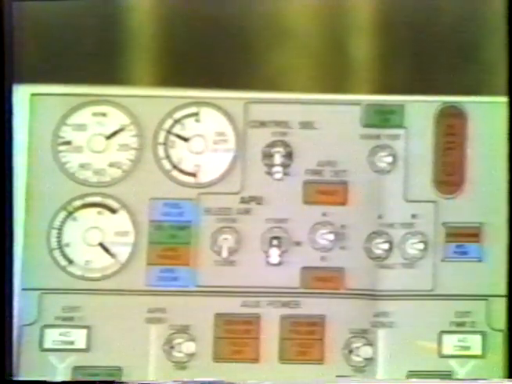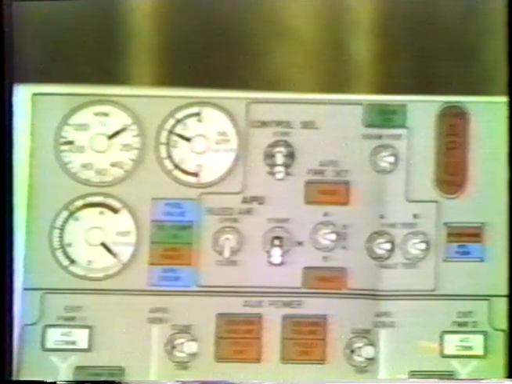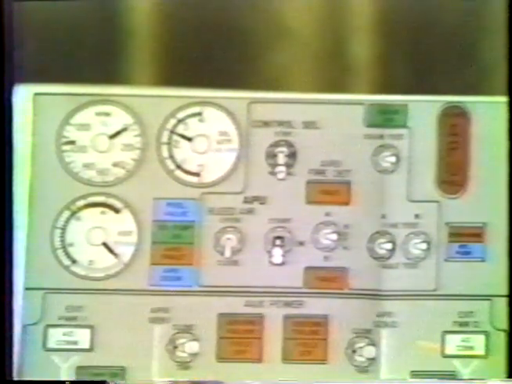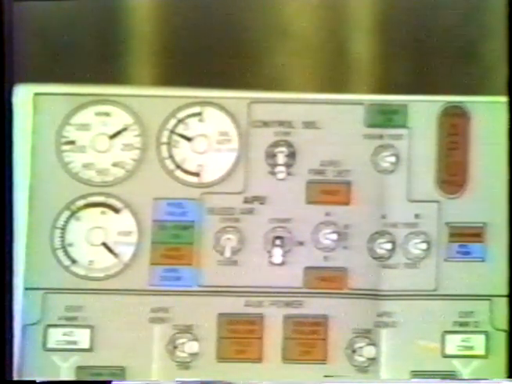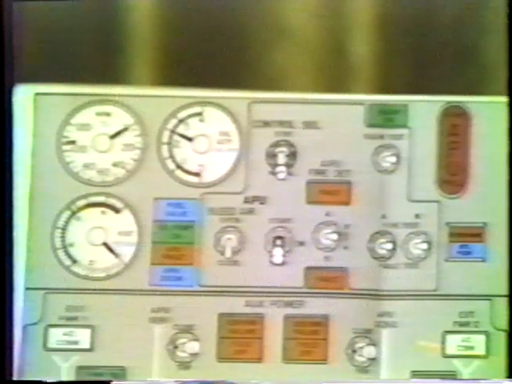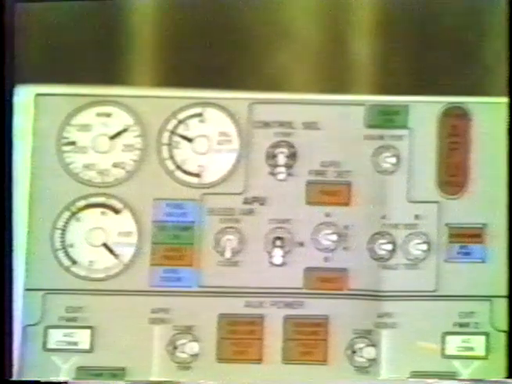The DC pump is intended to be an intermediate duty pump to operate only up to the point that you can get the electrical power on the airplane from the APU.